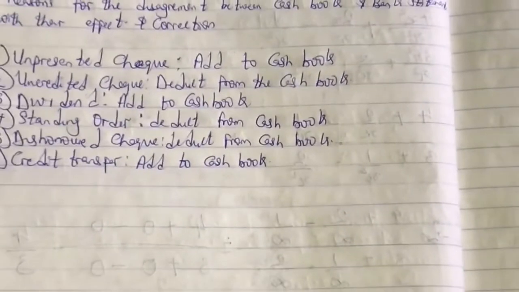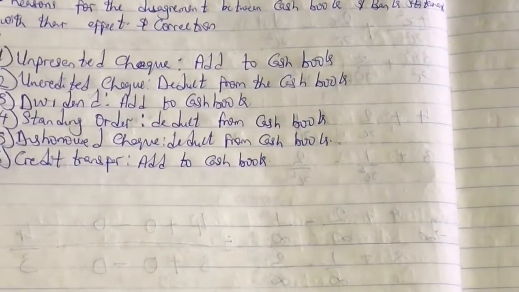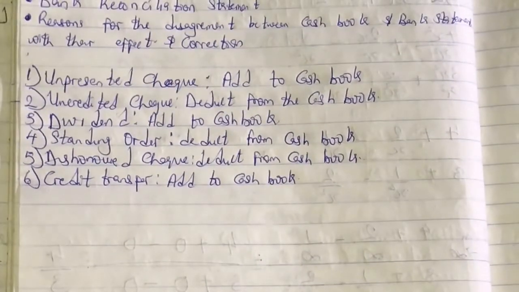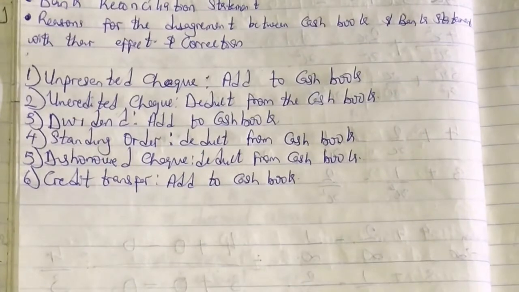Credit transfer. These are payments made by the customer of the firm directly into their bank account without the awareness of the firm, such as when you sell goods to a customer, or one of your debtors decides to pay the money owed directly to the bank. So in order for you to effect this, you add it to your cash book because it has been added to your bank statement directly. That's the only way you can solve this.